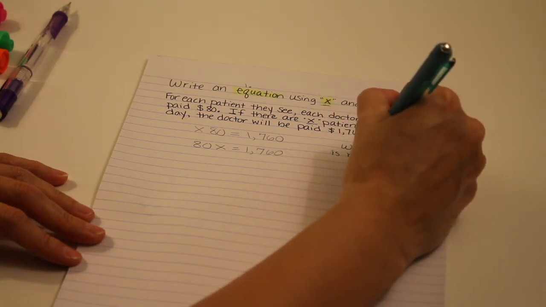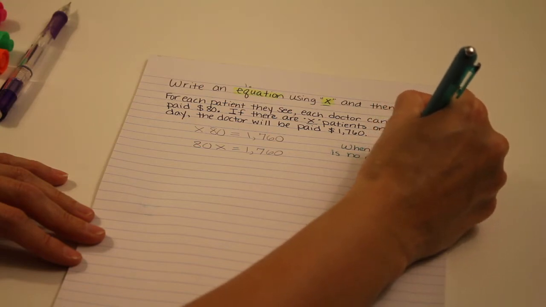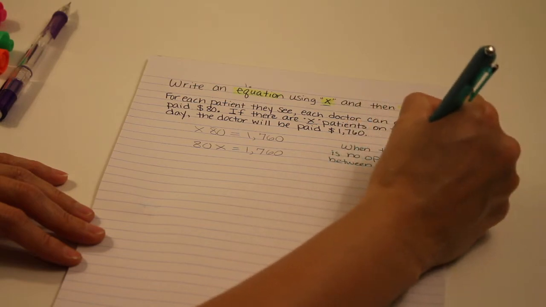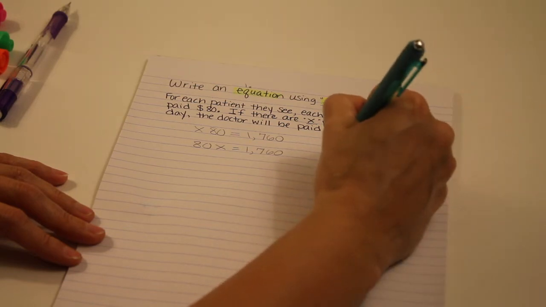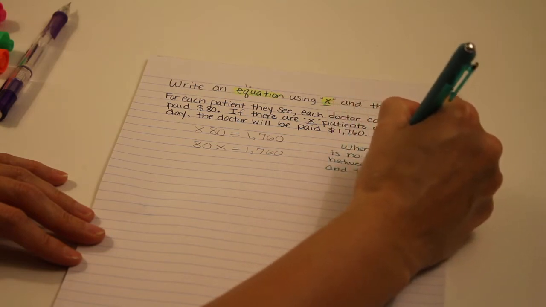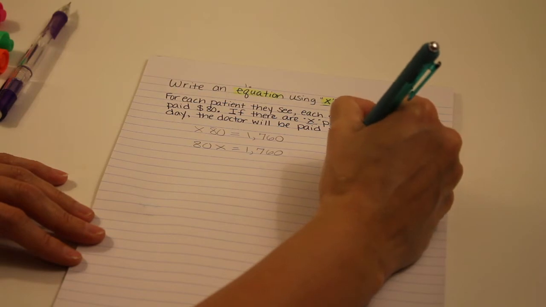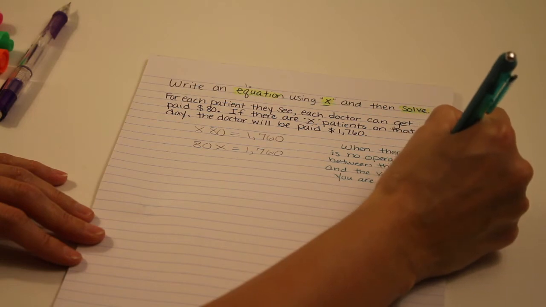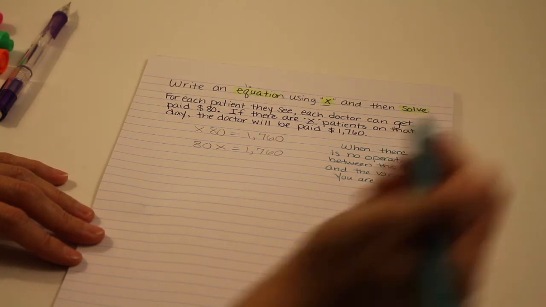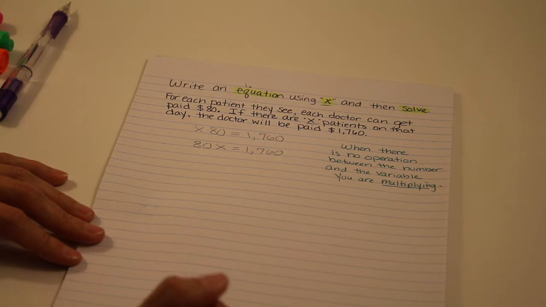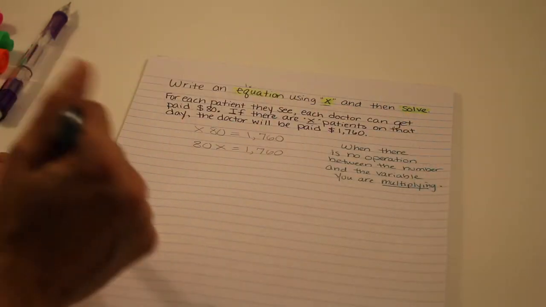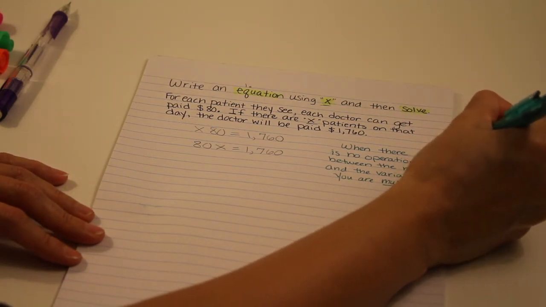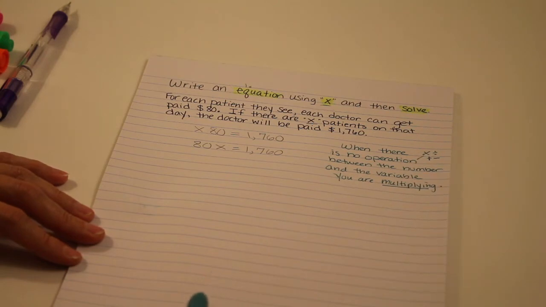So when there is no operation between the number and the variable, you are multiplying. Okay, and that is always. And by operation, I mean multiplication, division, addition, and subtraction. Those are your 4 basic operations.